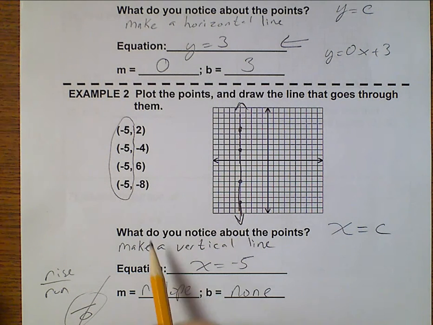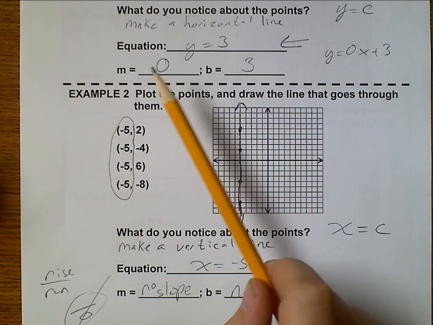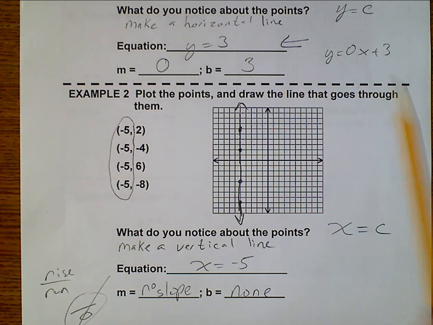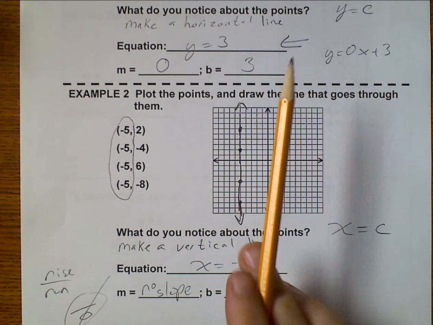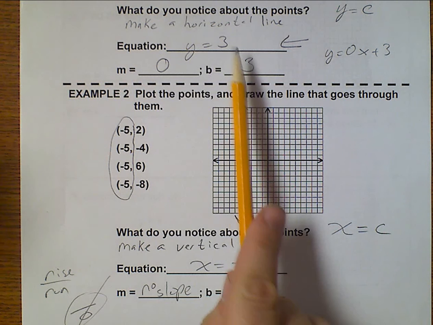Now, when your slope is 0, you have a horizontal line, you have a nice pretty equation, you have a slope and a b value. However, when you get a vertical line, it's going to take the form of x equals, and you have neither slope nor y-intercept. And so don't let this throw you off. If it's a vertical line, there's no slope and no y-intercept. If it's horizontal, you have a slope, that slope is 0, and the y-intercept is whatever your y equals.